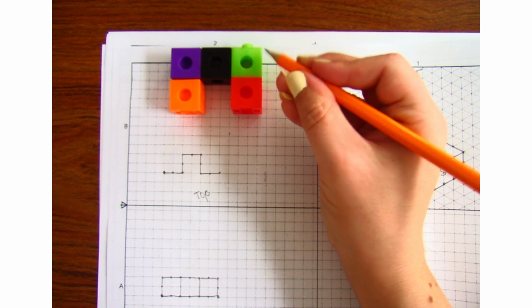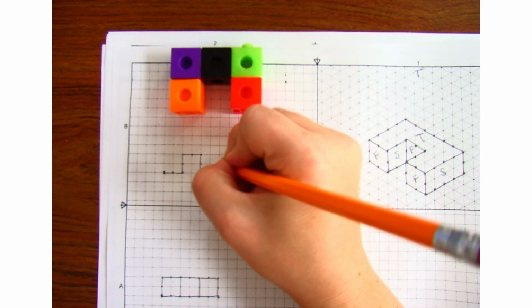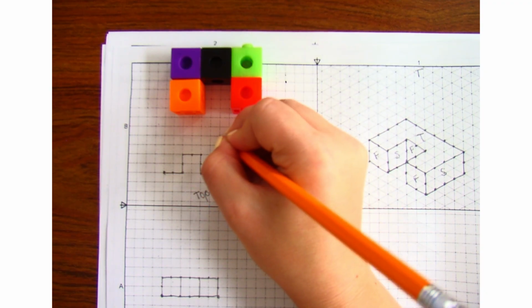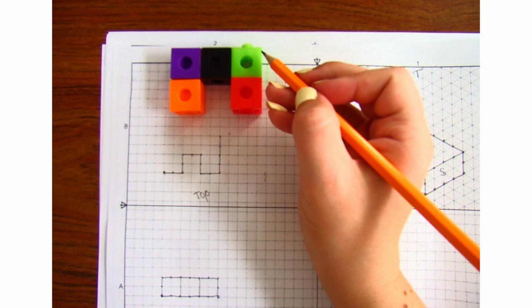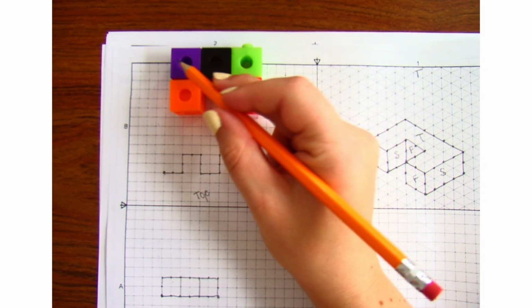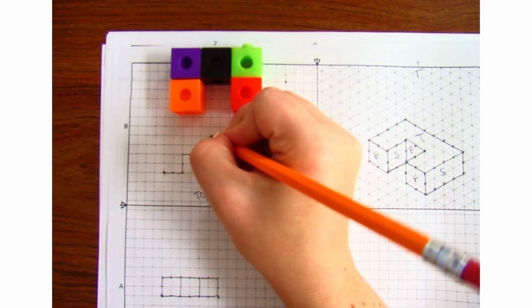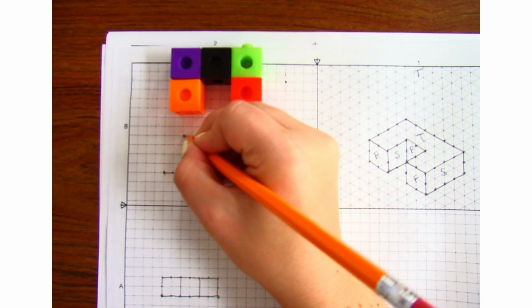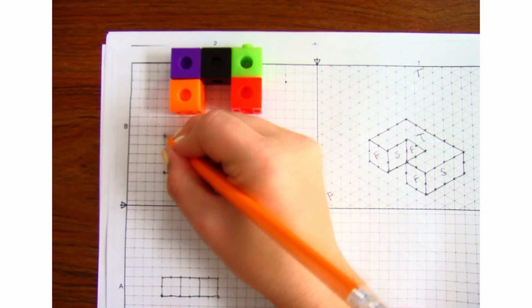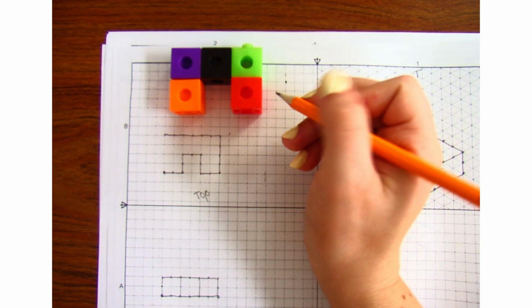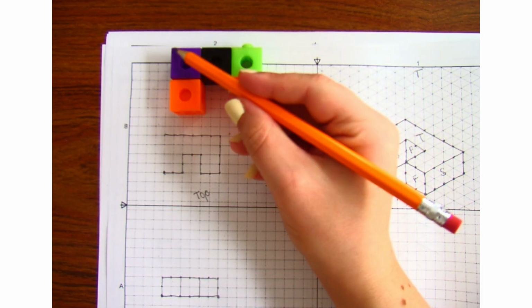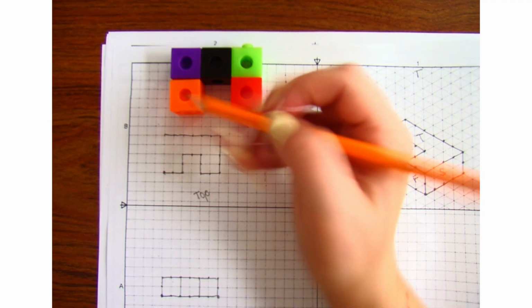Then straight up 4. And then left 6. And then straight down 4.